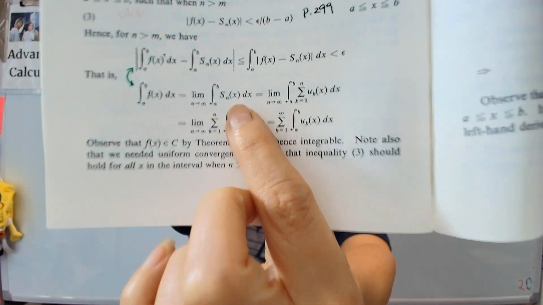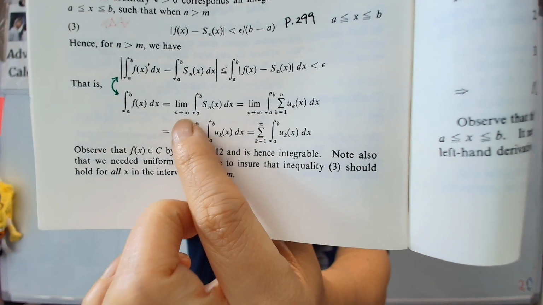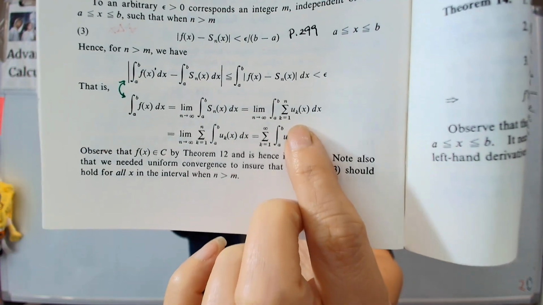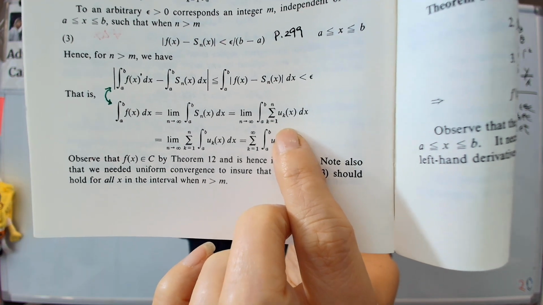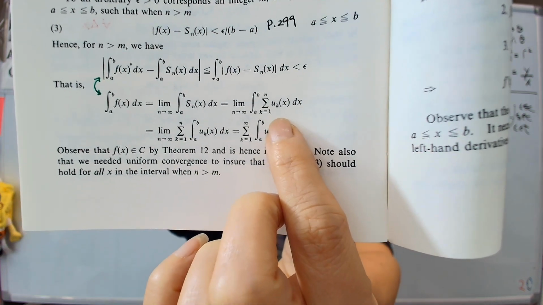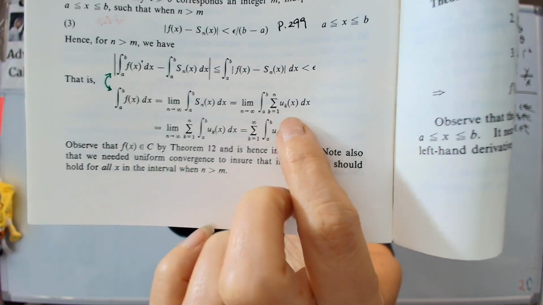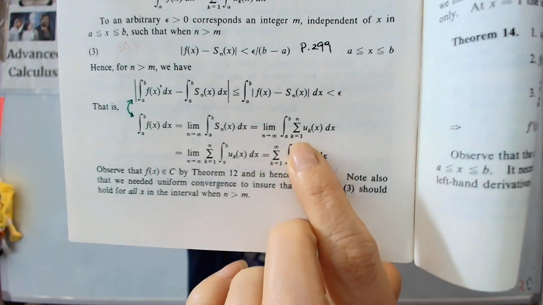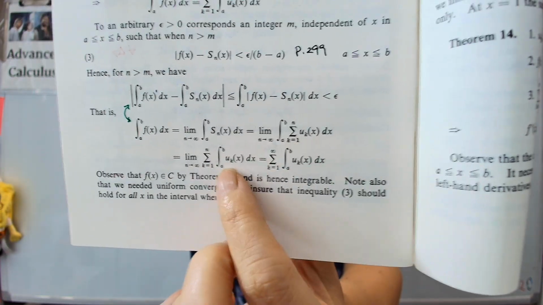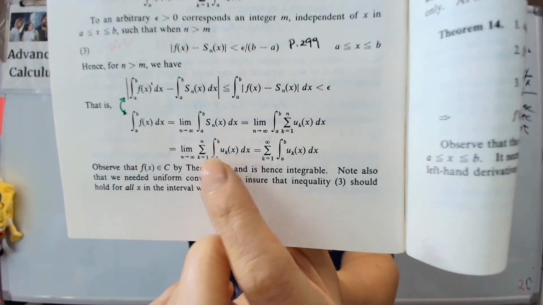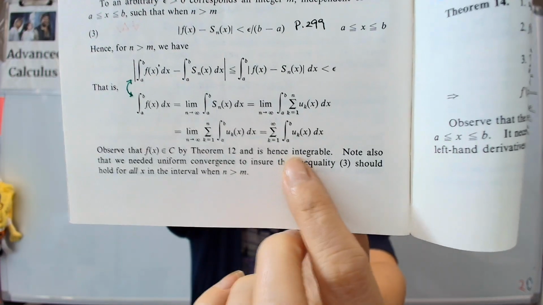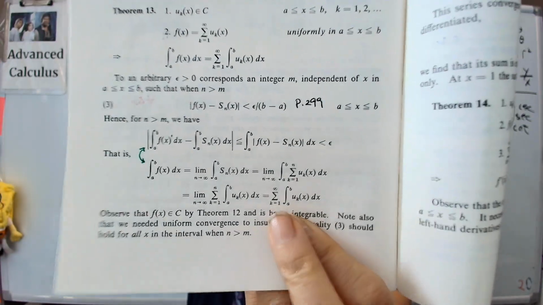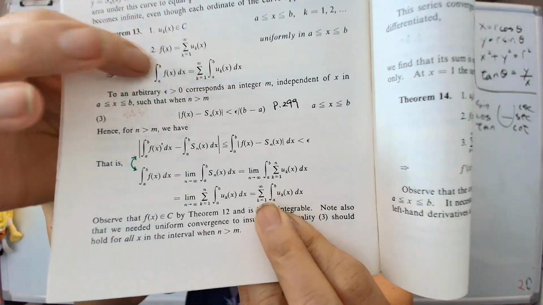Now, Sn is the sum of uk of x from 1 to n, and being that this is a finite sum, we can exchange the integral sign with a summation sign, because it's just finite. And once we exchange that, at this point we let n go to infinity. So we got here, and that's exactly what we were trying to prove on top in this line.